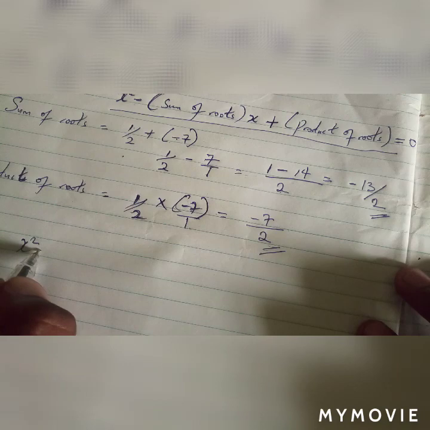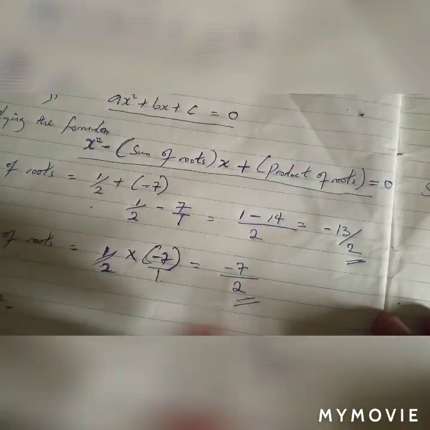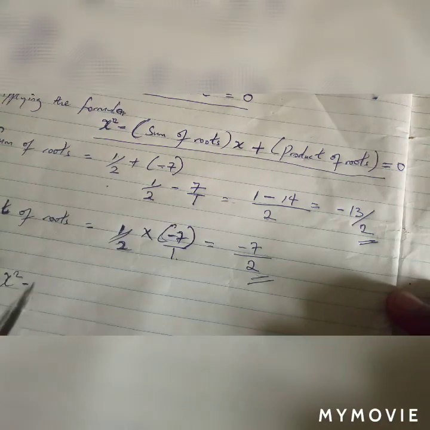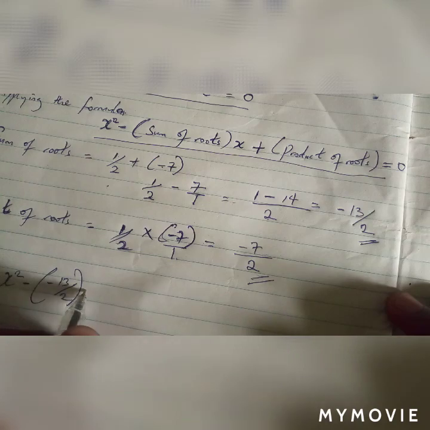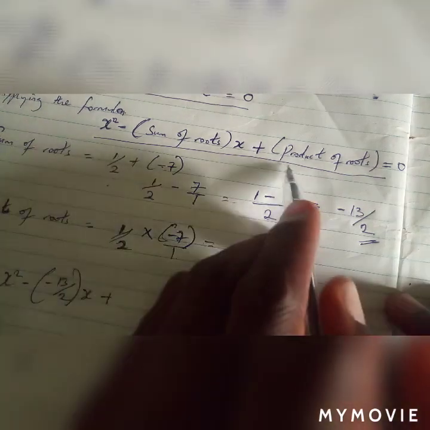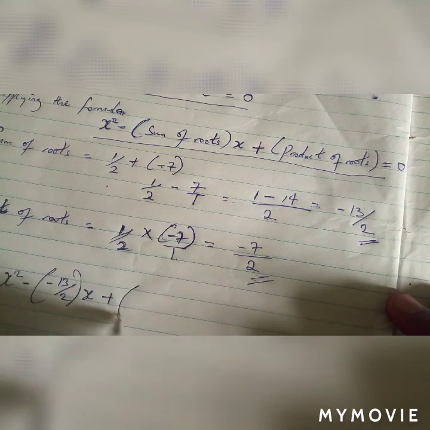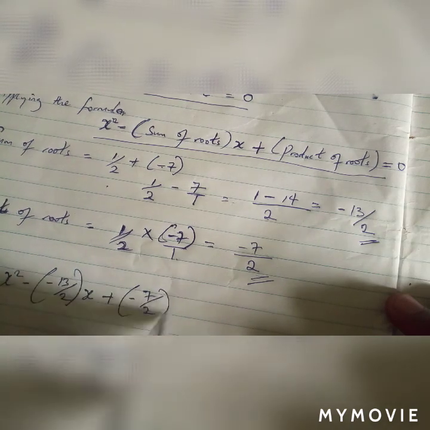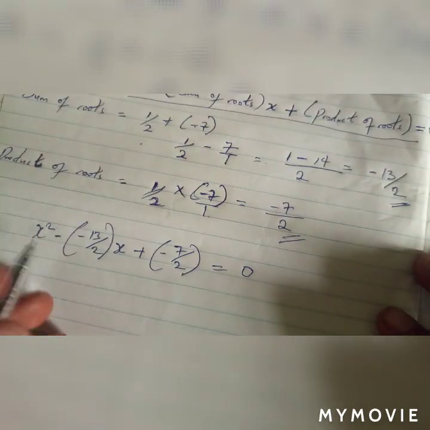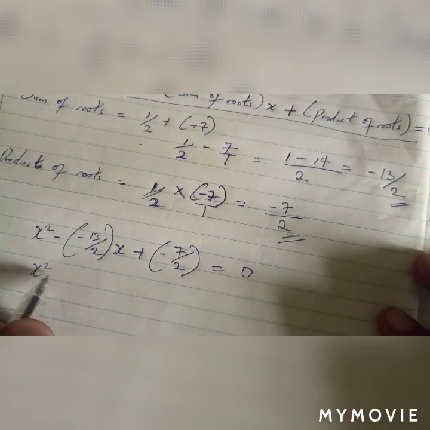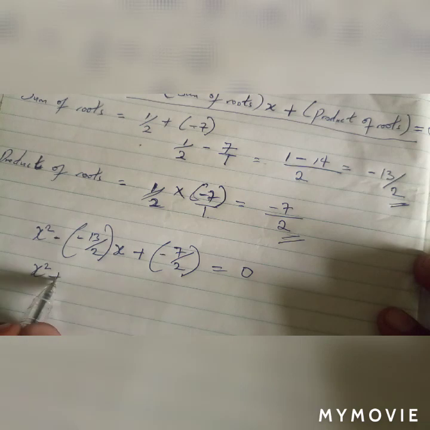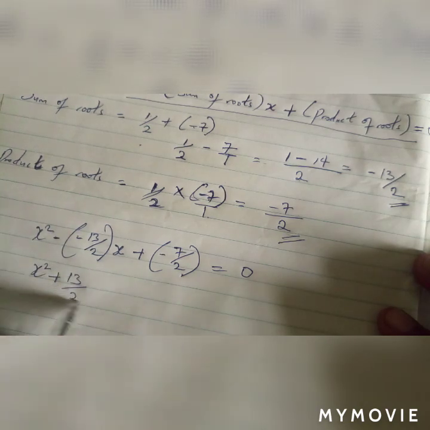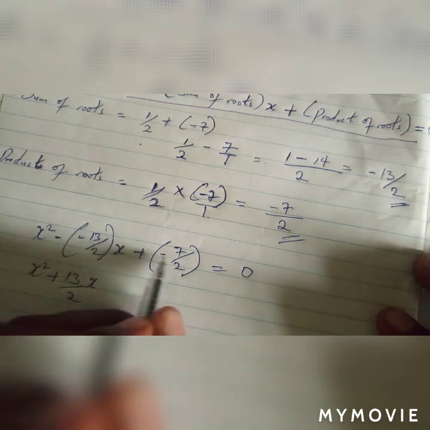So we have x squared minus sum of roots. Sum of roots, you have it as -13/2. You write -13/2 x plus product of roots. Product of roots, you have -7/2 equals 0. Now, we open up this bracket. You have x squared minus, you have plus. That's minus times minus, you're going to have plus 13/2 x plus minus, you're going to have -7/2 equals 0.